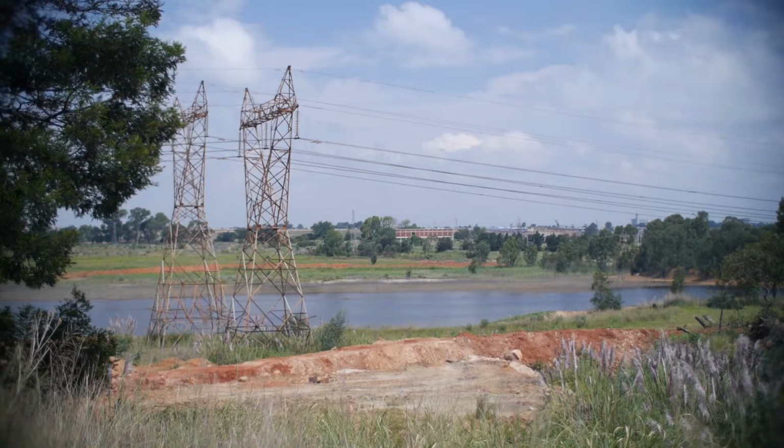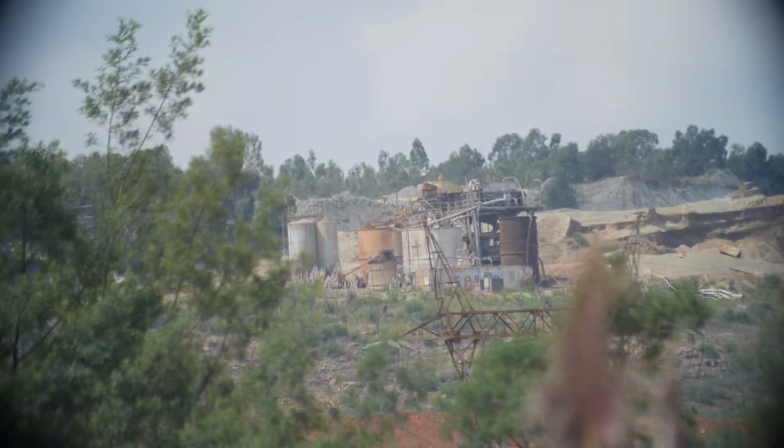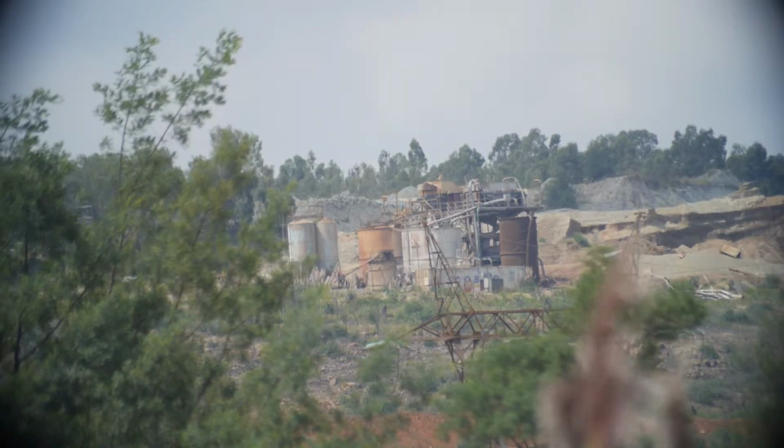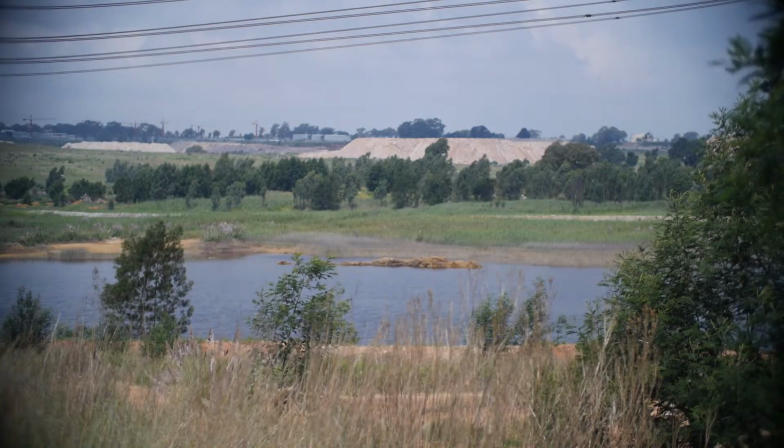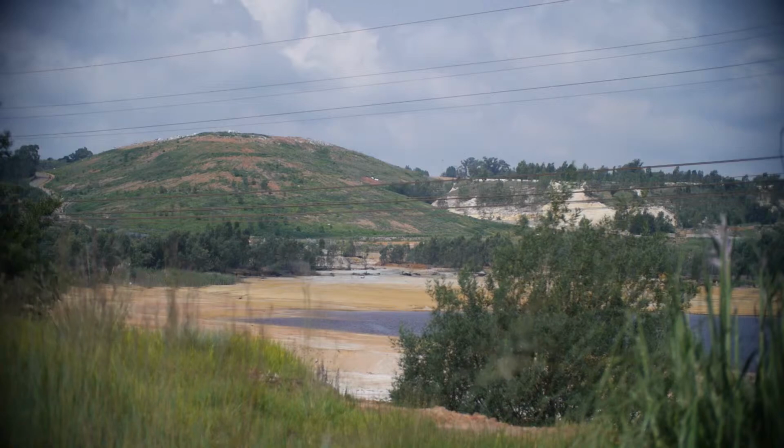Mine water is water of a quality that's been impacted by the oxidation of sulfide minerals. The process is accelerated by mining because that increases the exposure to air, water and microorganisms. The impacts of mine water are quite simple. It is highly destructive, especially on aquatic ecosystems.